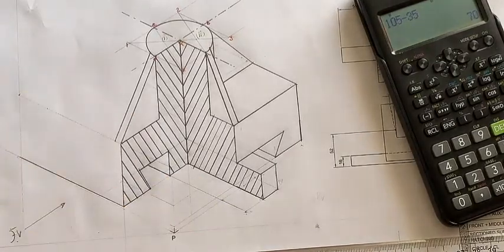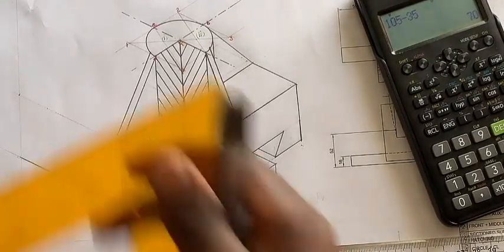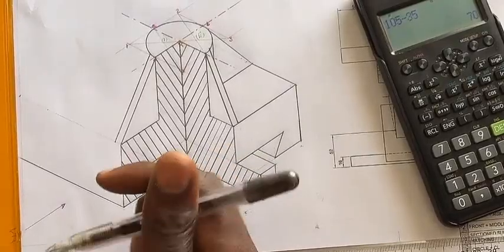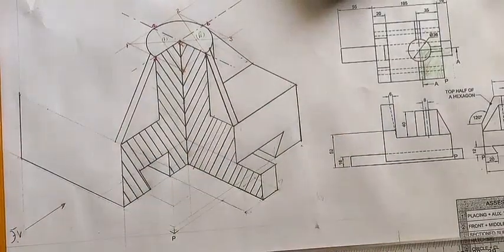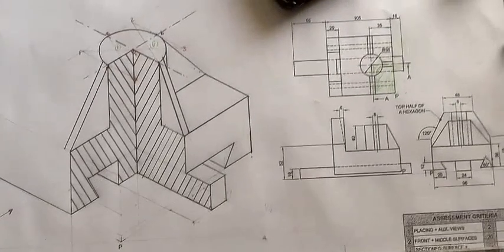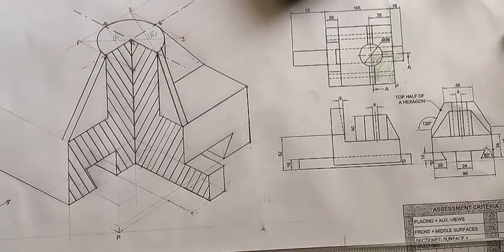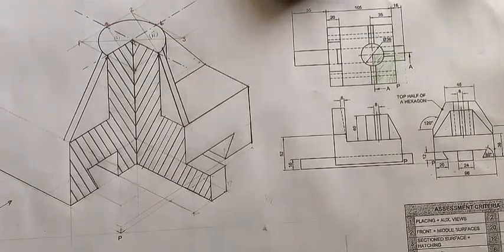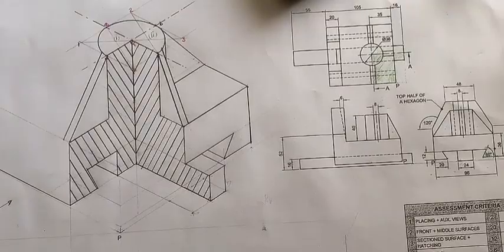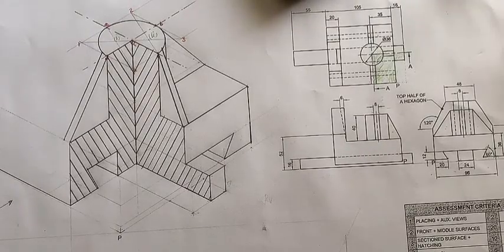The height of it is what? It is 48. You can come and record the 48. So this is 50, 48 is this one. There it goes.